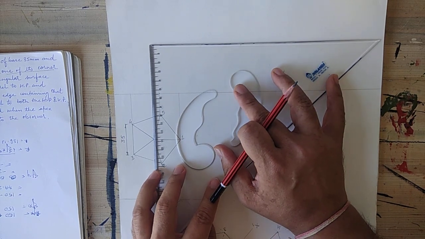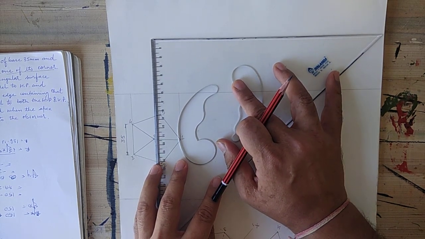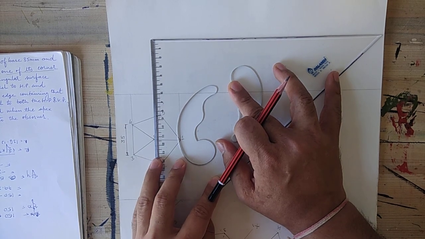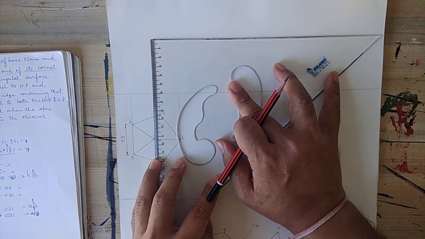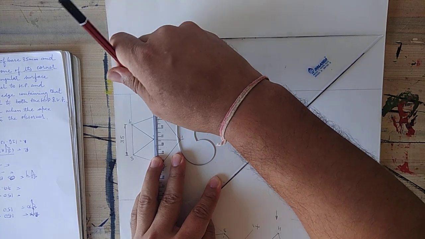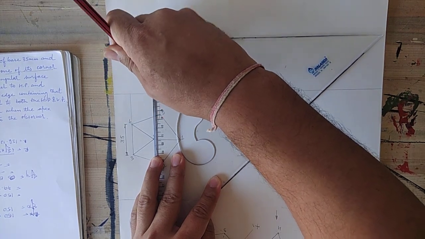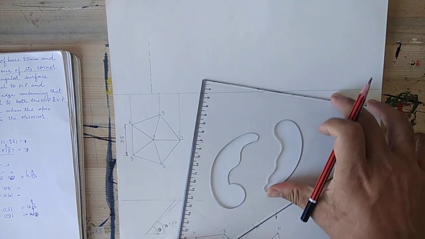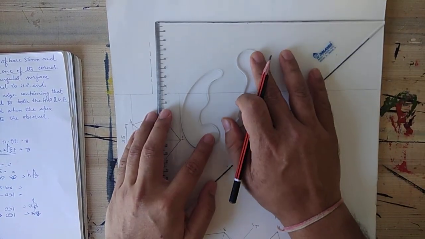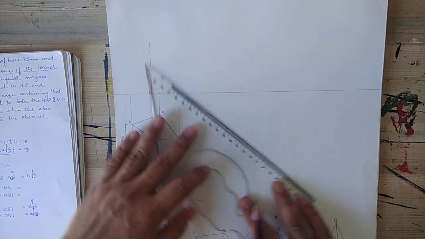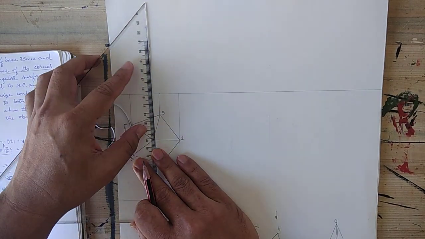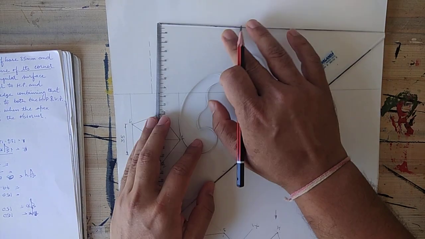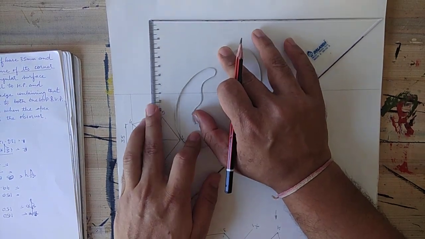And class, axis height: extend the projection of O vertically up further, long dash, short dash, long dash. Now class, the axis height is 70 mm, then measure 70.